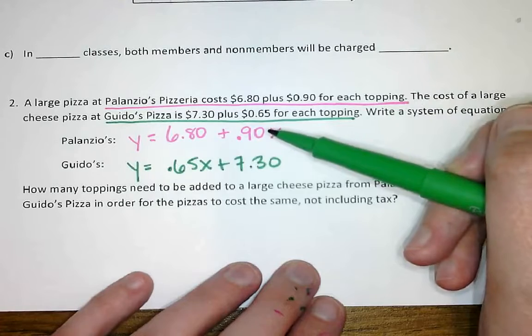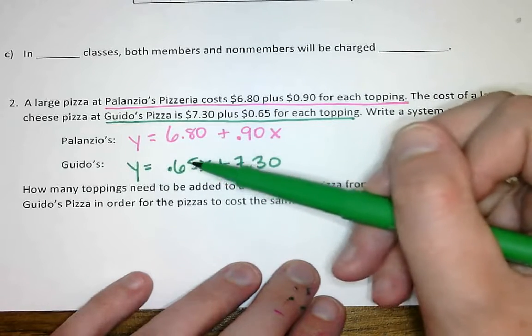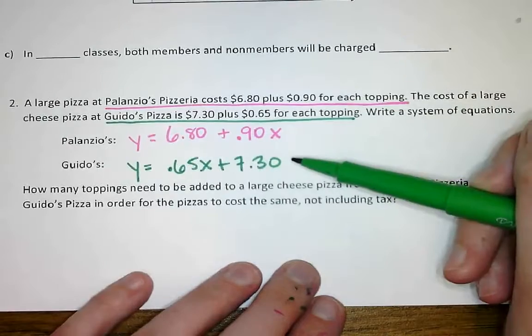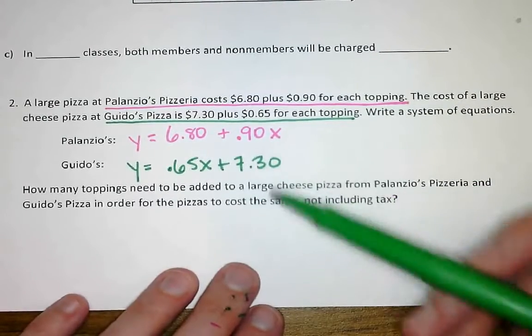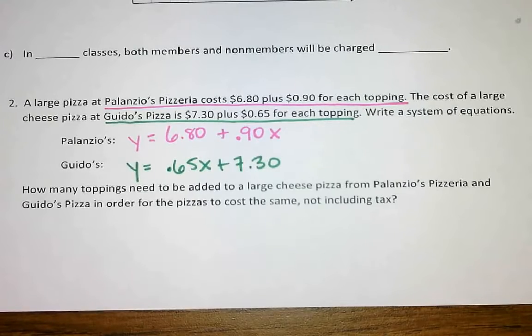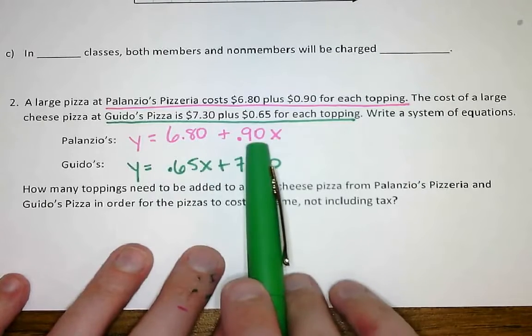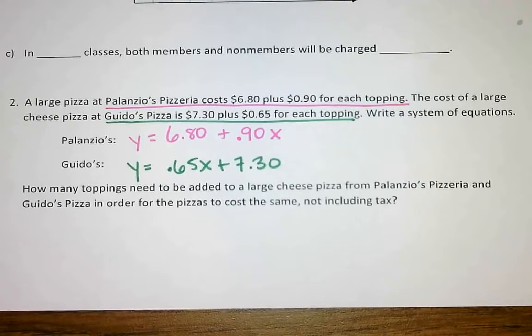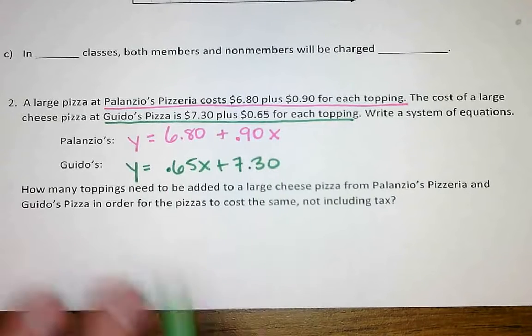Finn did the slope first, and then he did the y-intercept. Does it actually make a difference when you graph it? Nope. So guys, those would be our 2 equations. So this pizza costs less originally, but each topping costs more. This pizza costs more originally, but each topping is less. Does that make sense, y'all? So let's find our solution.